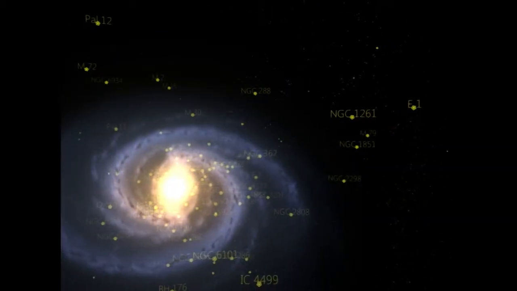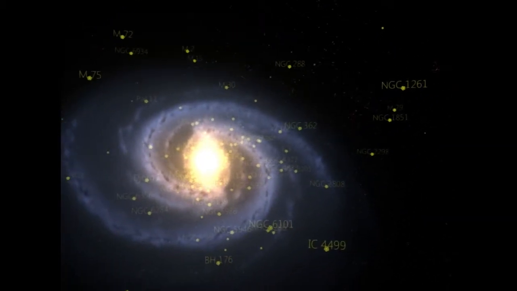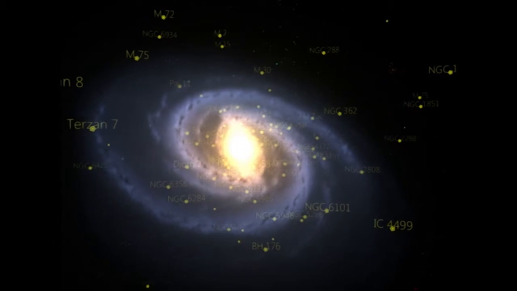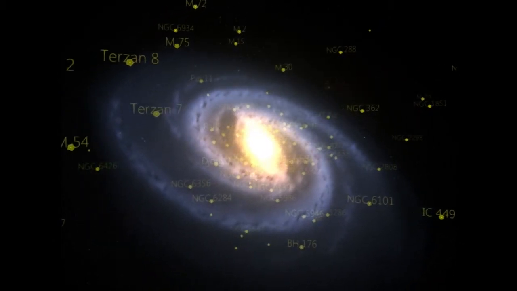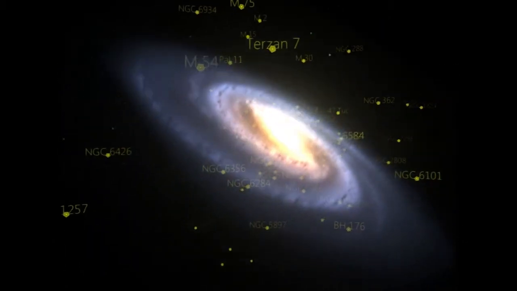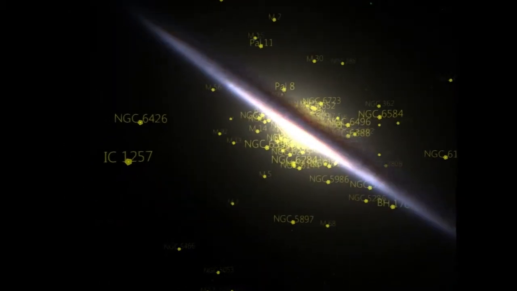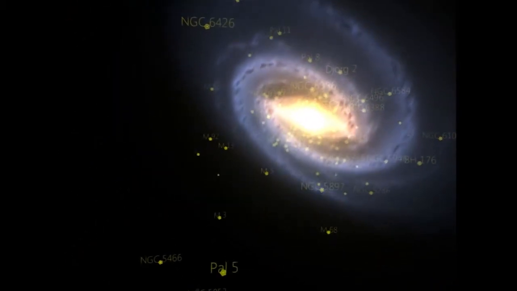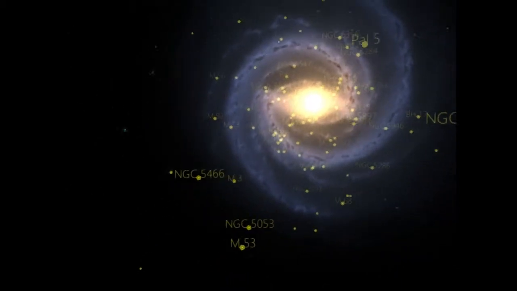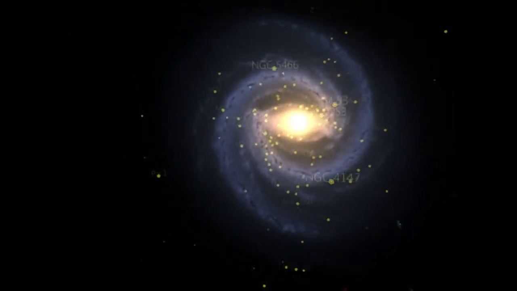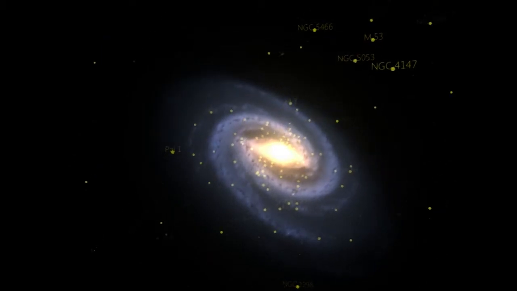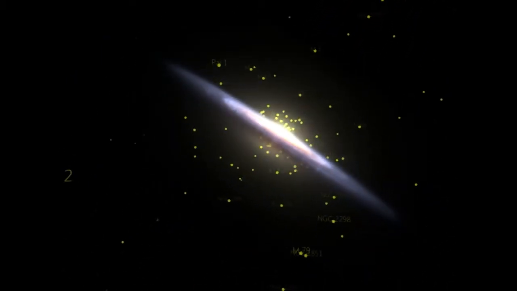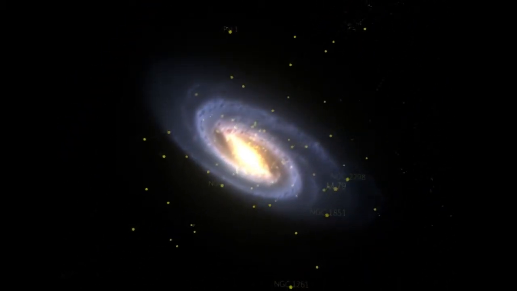And if we look at a simulation of what our galaxy looks like, this is just a visualization. We have about 150 known globulars, and they are all clustered in such a way that they orbit around the center of our own Milky Way galaxy. And so you can get a sense of them in orbit in three-dimensional space in this animation.